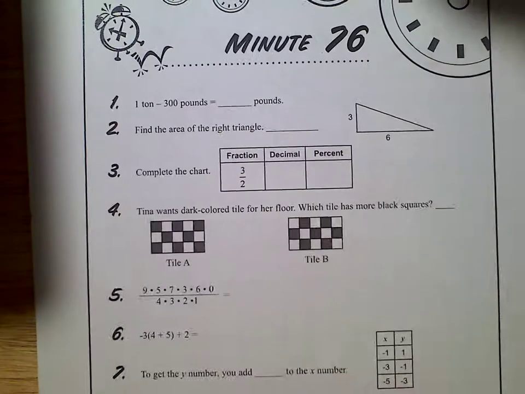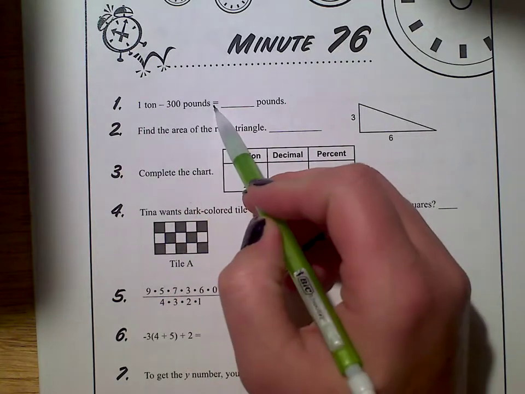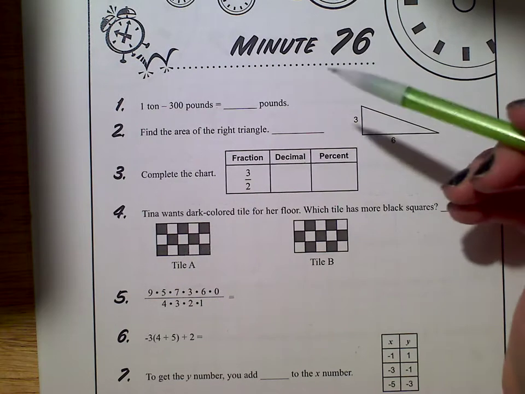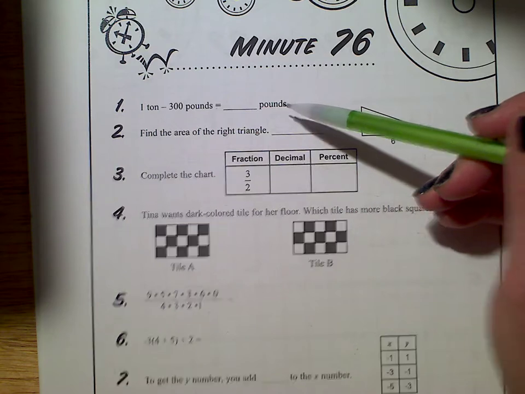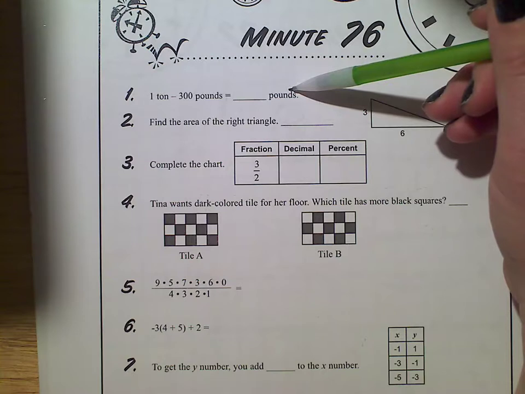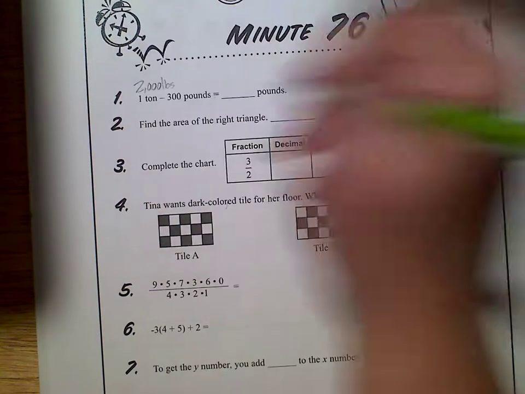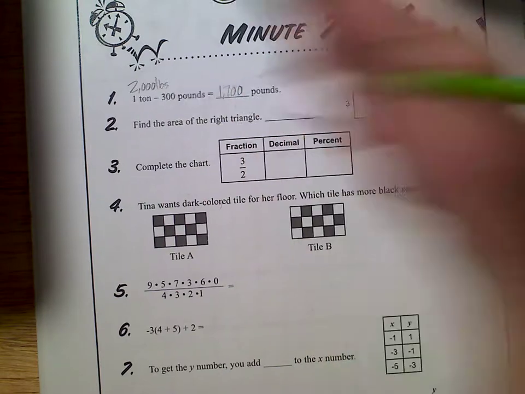It says if 1 ton minus 3 pounds would get you to what? How many pounds? And you would have to know how many pounds are in fact in a ton. Did I start on the wrong side? No, I started on the right side. You would have to know that there is 2,000 pounds in a ton. So if there's 2,000 pounds in a ton, you would subtract 300, which would get you to 1,700 pounds.